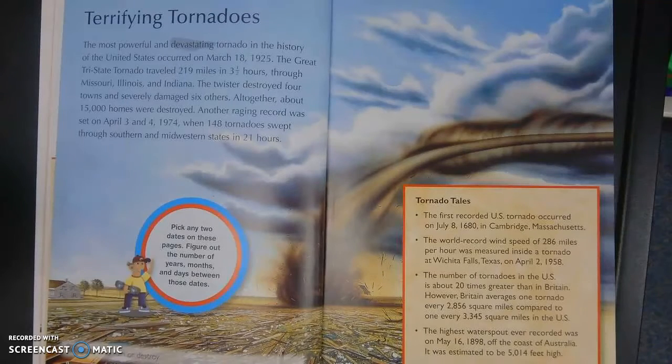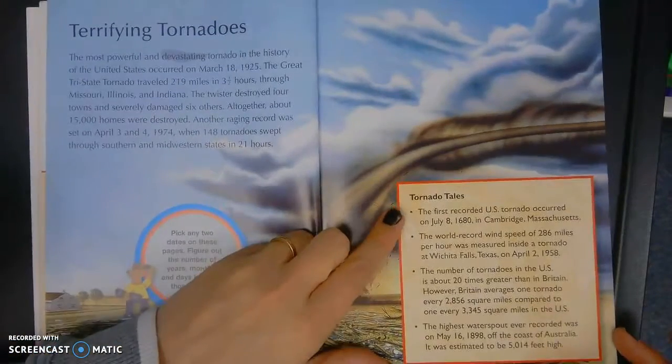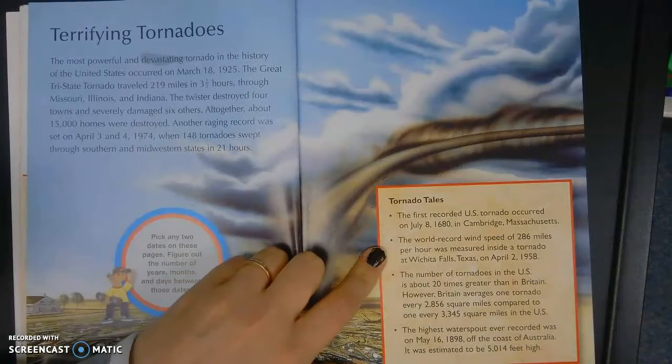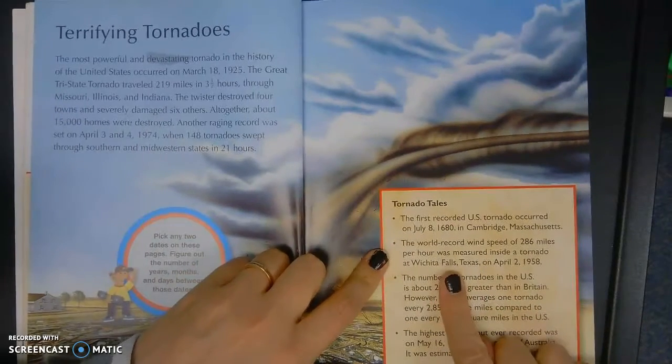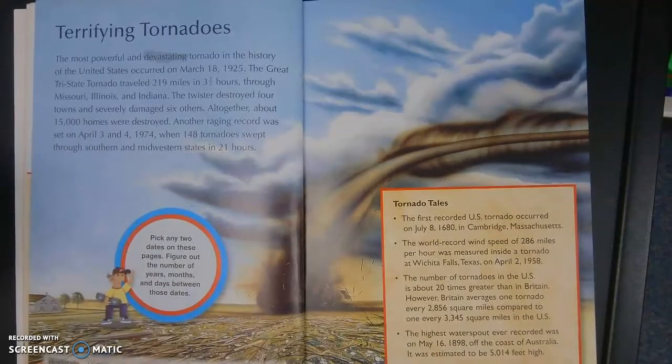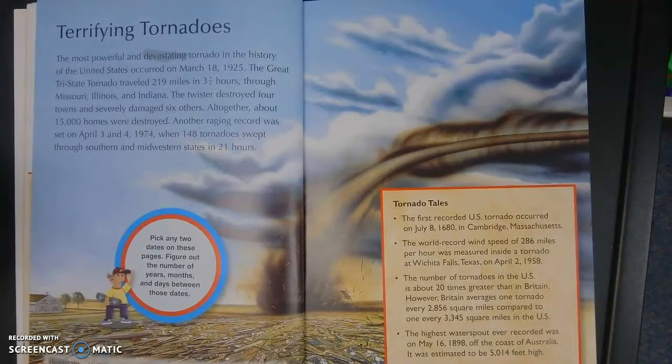So sometimes you look at just specific areas of your story. Like, oh, look right here. The first recorded tornado occurred in 1680. The world record was measured in 1958. The highest waterspout ever recorded was in 1898 off the coast of Australia. They're not really sequenced in order, but sometimes when you see dates like that, they're even a sequence.